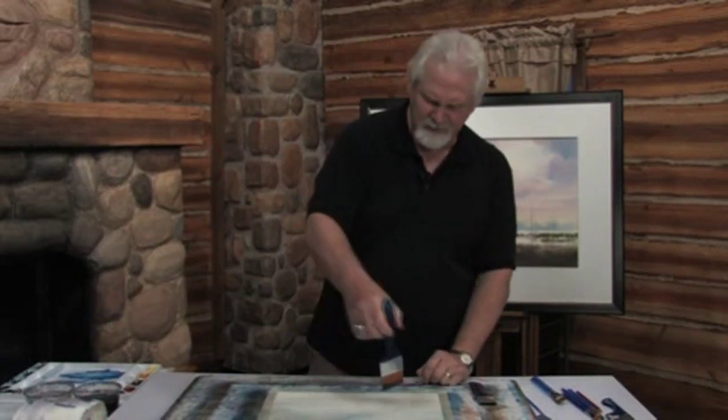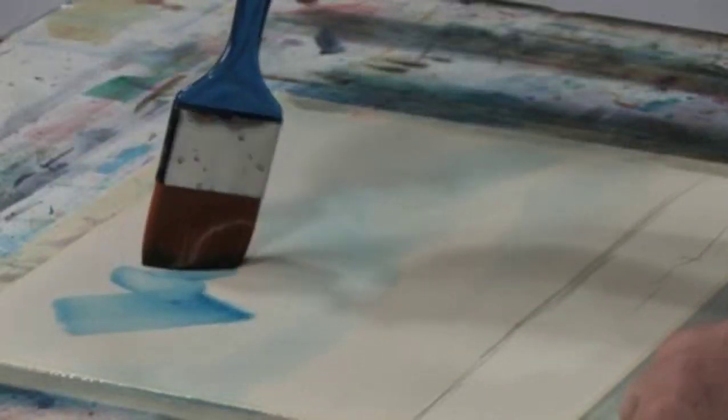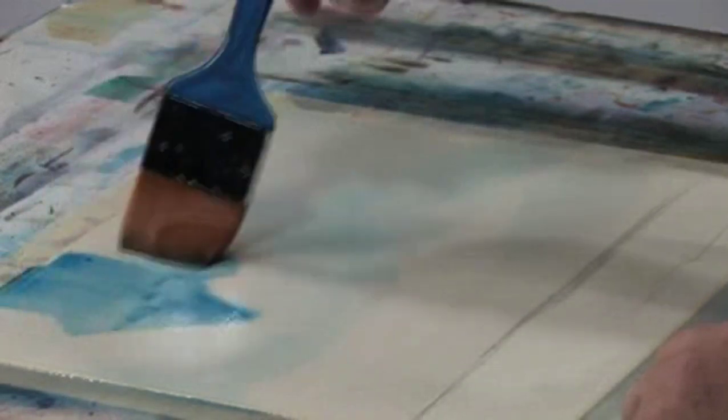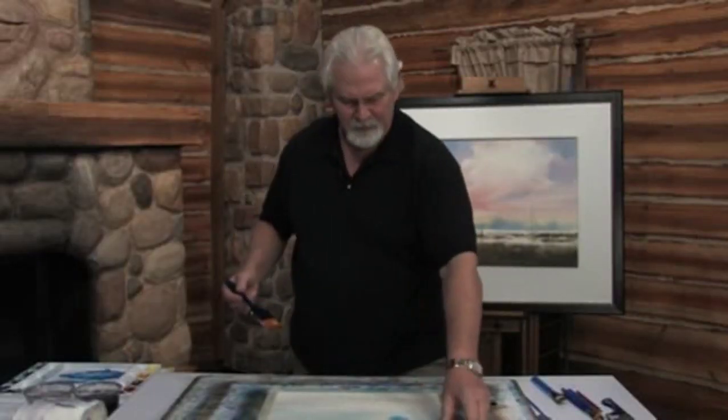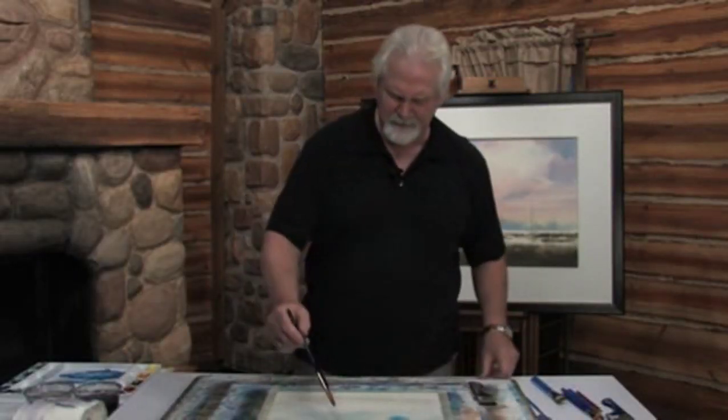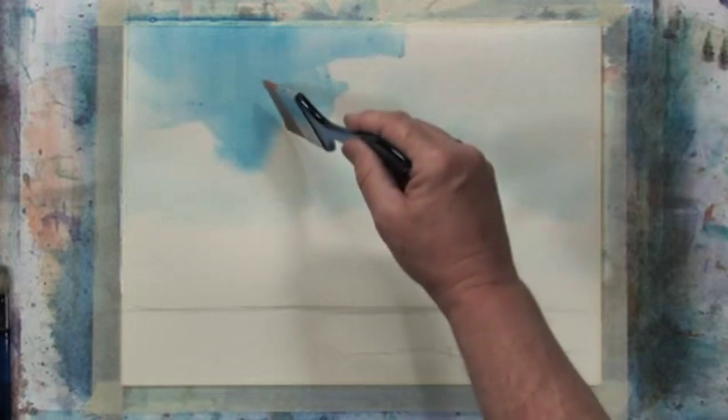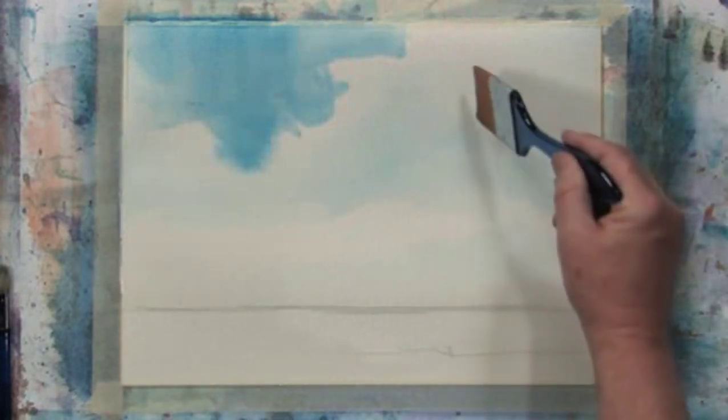Now we can start using a little bit thicker color and start coming in around these clouds with that cyan blue. Now we're starting to really start building some clouds. And this is actually just a big negative shape. We're creating this cloud as a negative shape, and by going around it, negative shapes where you paint a dark around a lighter shape.